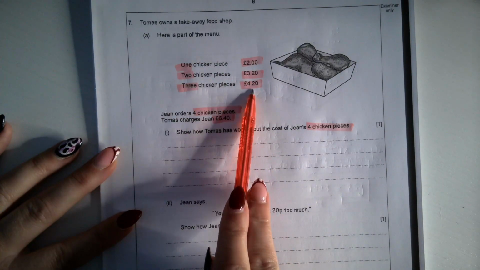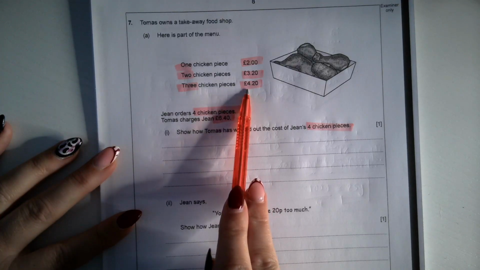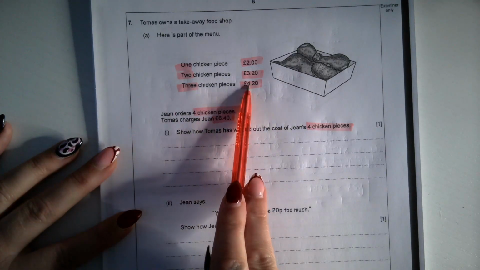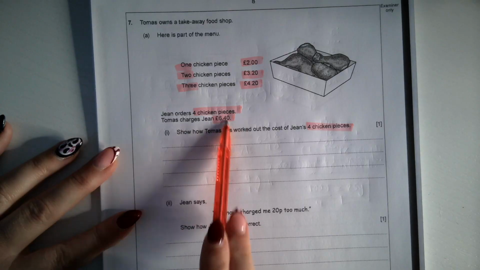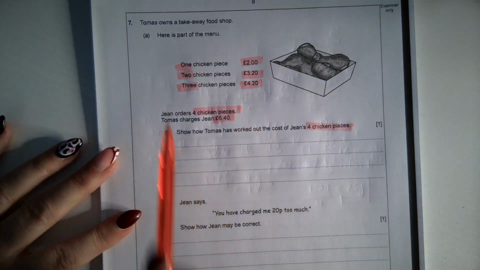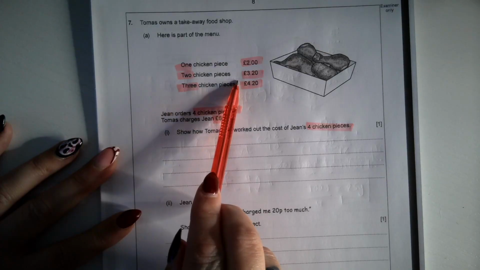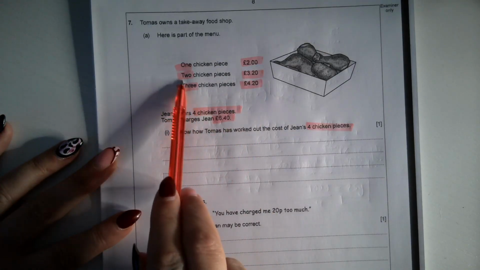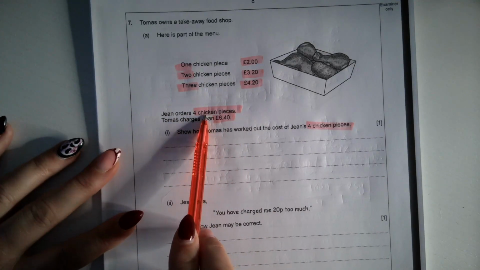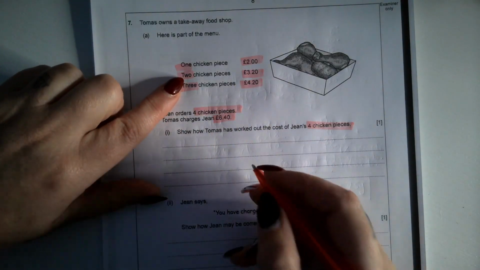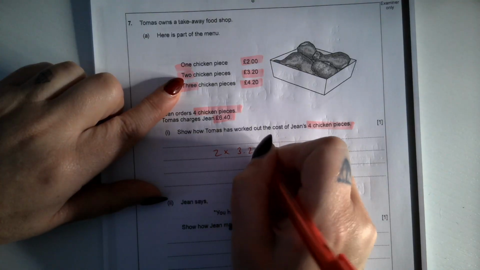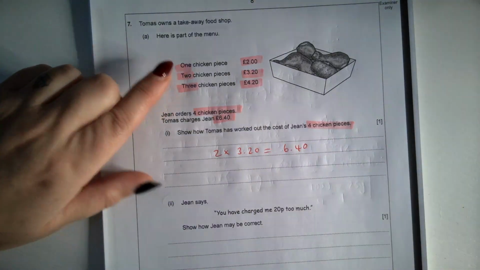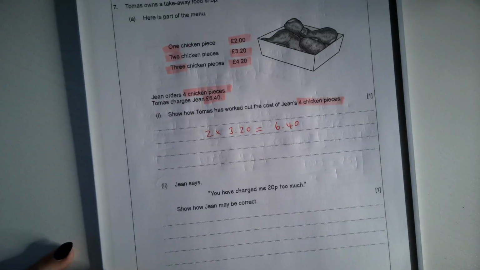We're going to look at the 3 chicken pieces. That's £4.20. So the difference between £4.20 and £6.40 is £2.20. Nothing costs £2.20. So he must have gone with the 2 chicken pieces price, which makes sense because 2 is a factor of 4. 4 is a multiple of 2. So what he's done is he's worked out 2 times £3.20 to get the £6.40 for Jean's cost.